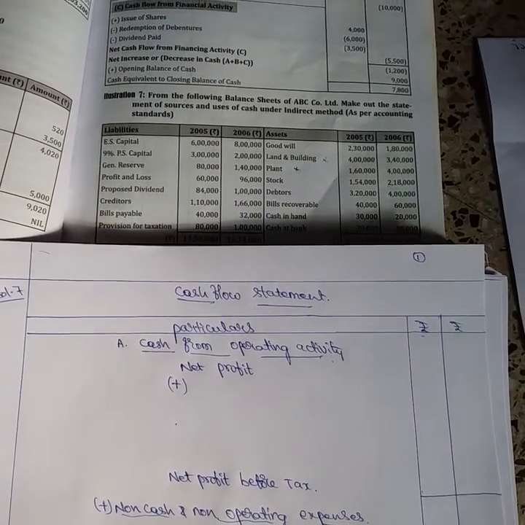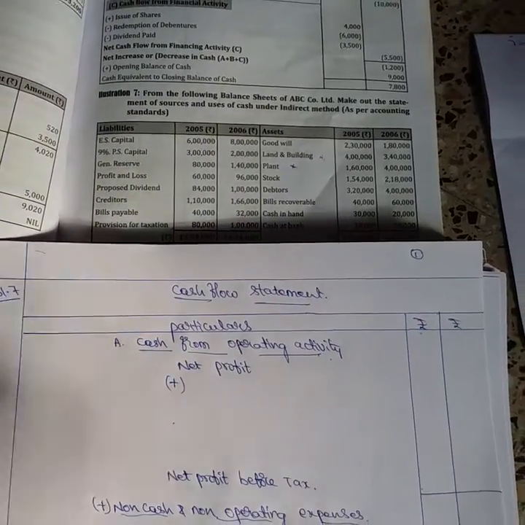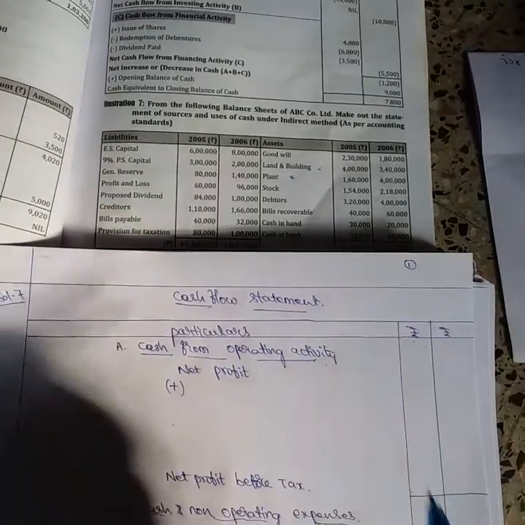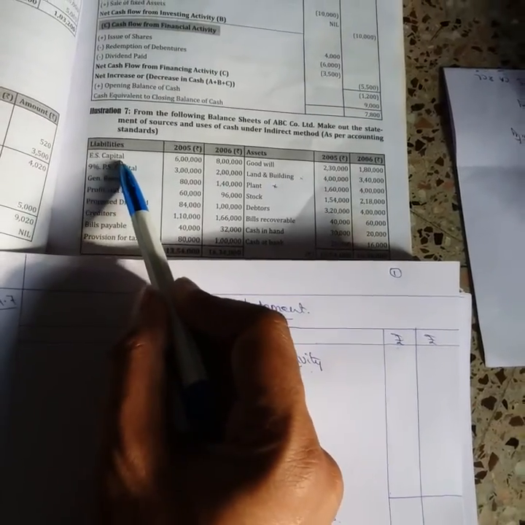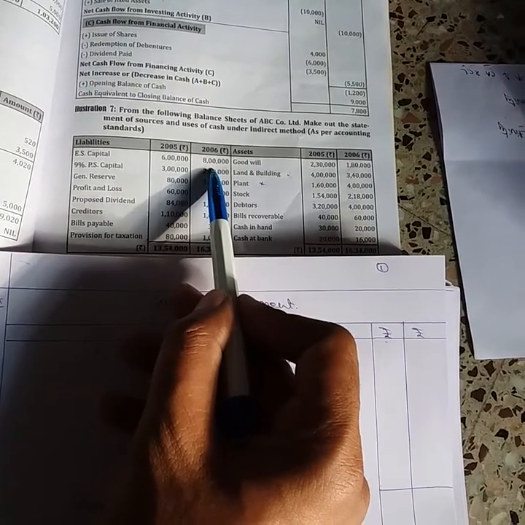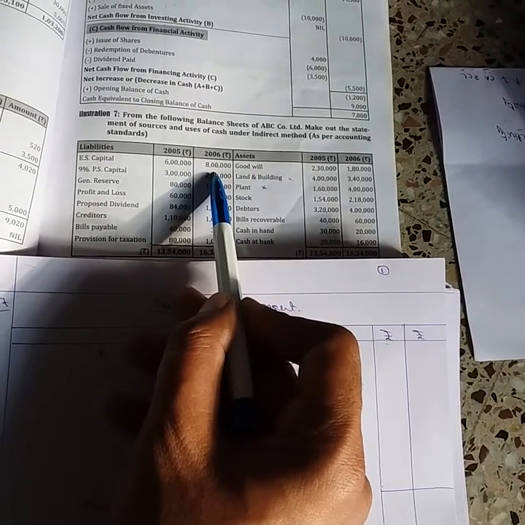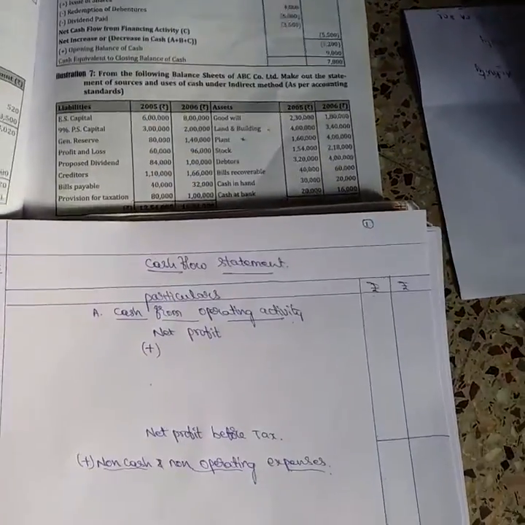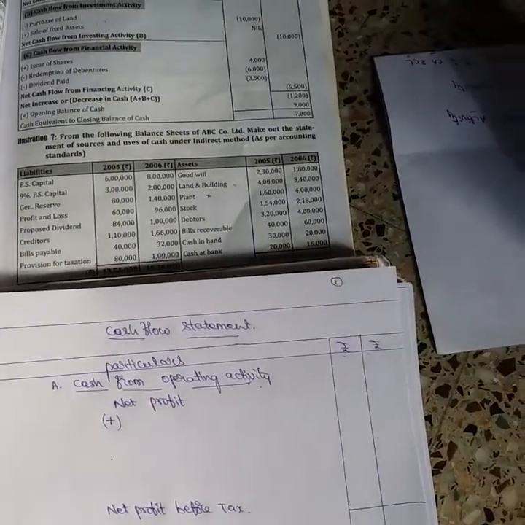Now we'll solve question number 7. Equity share capital 6 lakh has become 8 lakh in current year. So issue of shares comes under financing activity. There is 2 lakh cash inflow.